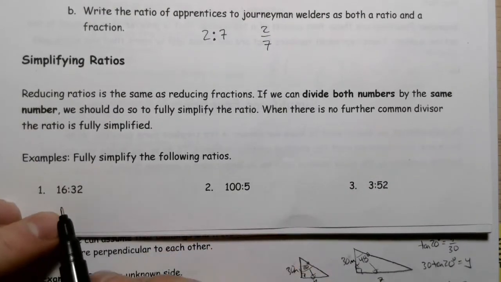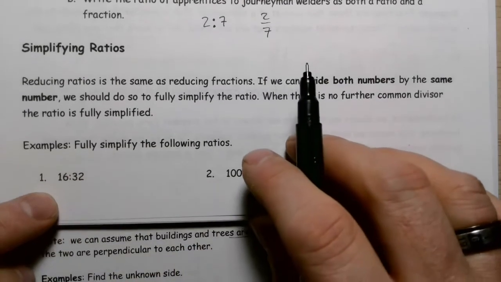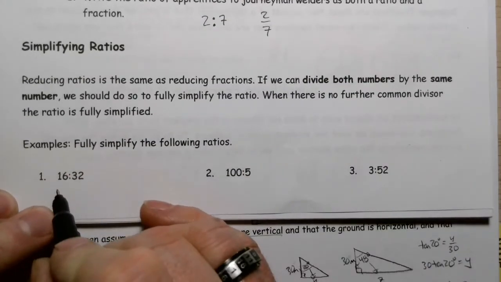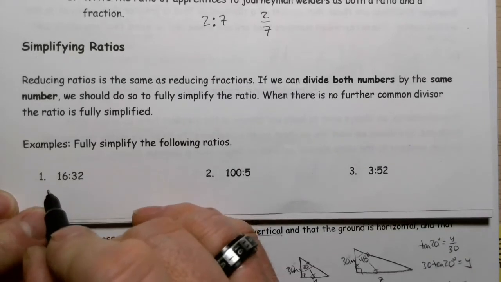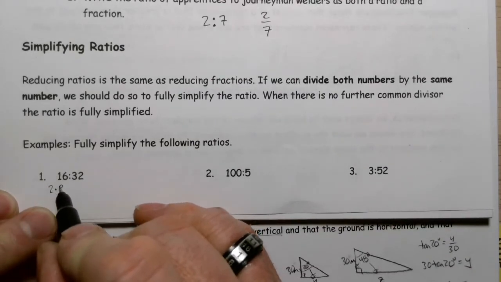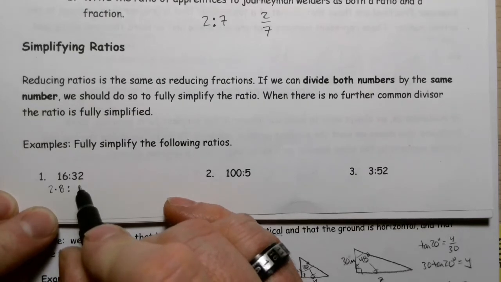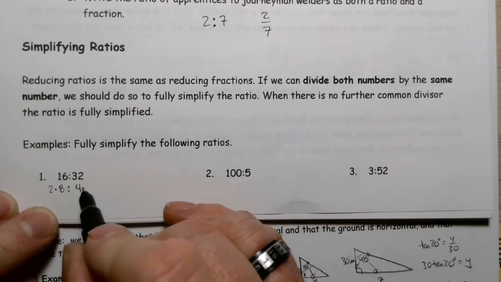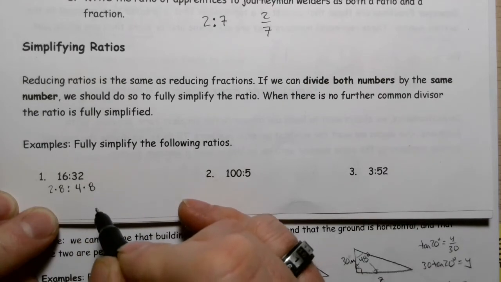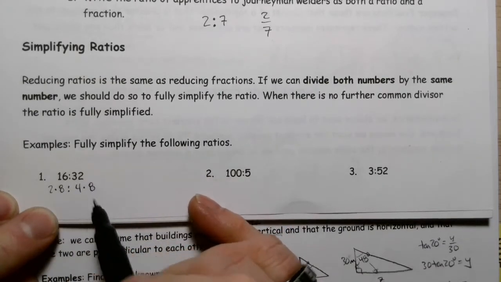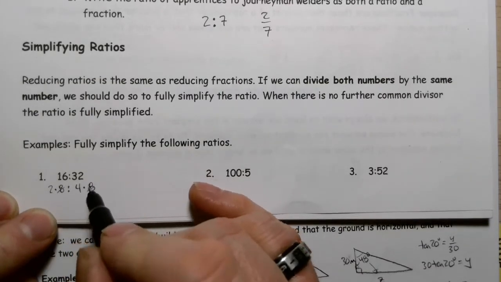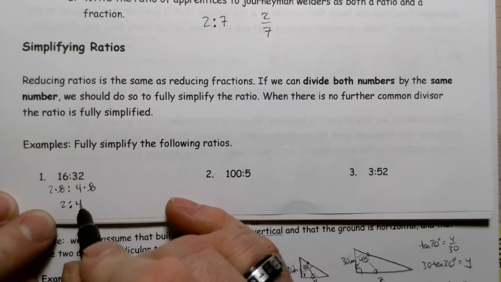So let's simplify the following. Take a look at 16 to 32. Well, 16, immediately I might think of that as 2 times 8. And then look at 32. Well, 32 is going to be 4 times 8. That jumps out at me right away. Notice that there's an 8 on both sides, so I can divide both sides by 8, and then I'm left with 2 to 4.